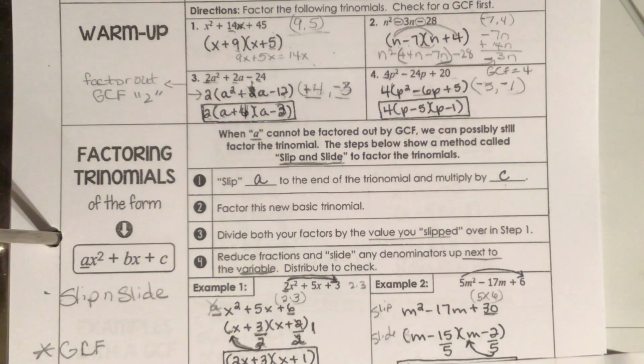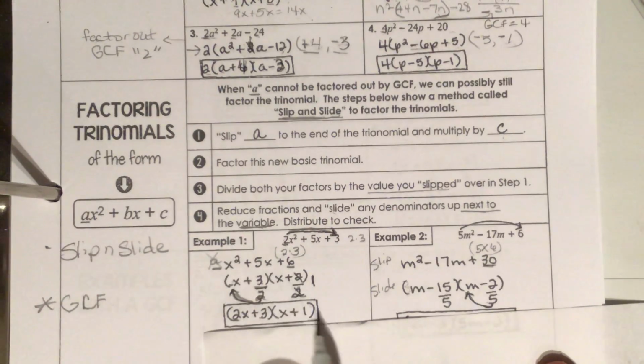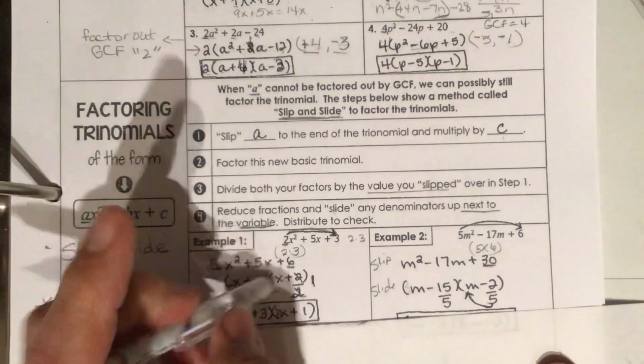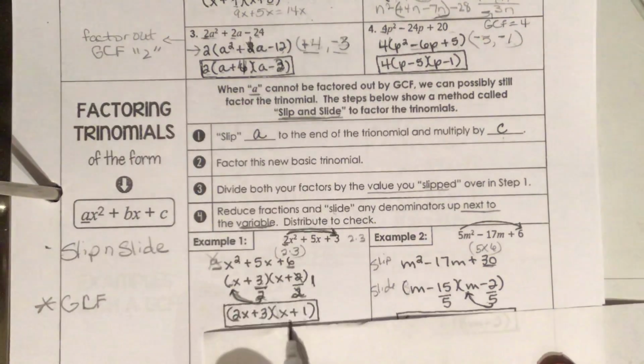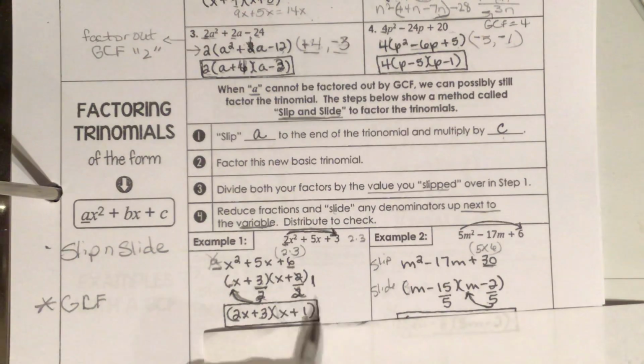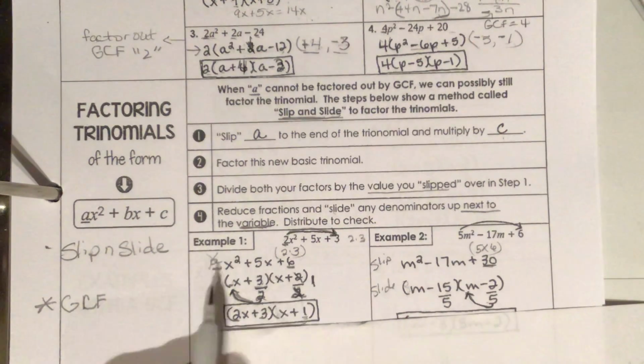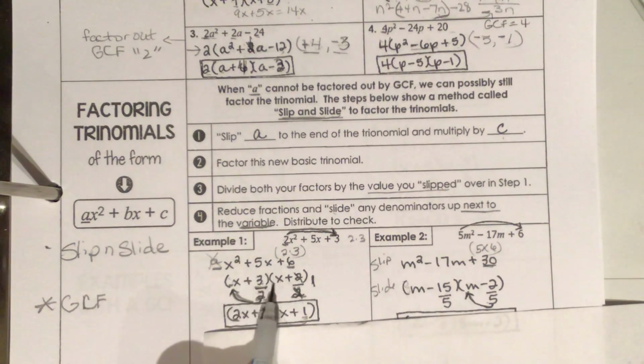So let's look at what happens. You slid your 2 over here, your denominator, and you left this right here. And you see x plus 1, we didn't have anything. 1, we slid over here, but we didn't really have to do that because it was 1. So when it divides in evenly, you're done, when you can cancel out that denominator. Here you could cancel out the denominator. Here you could not. So you have to slide it back over here and keep this number here.